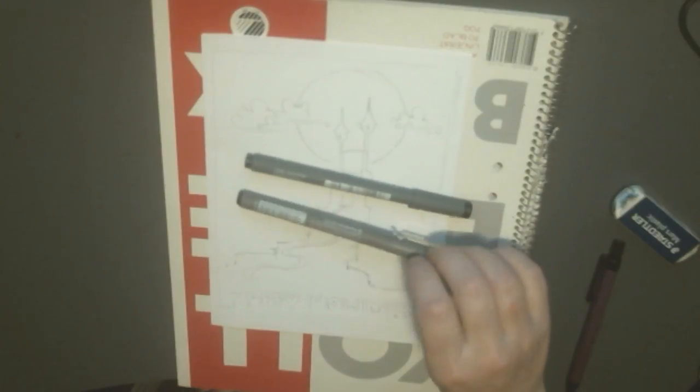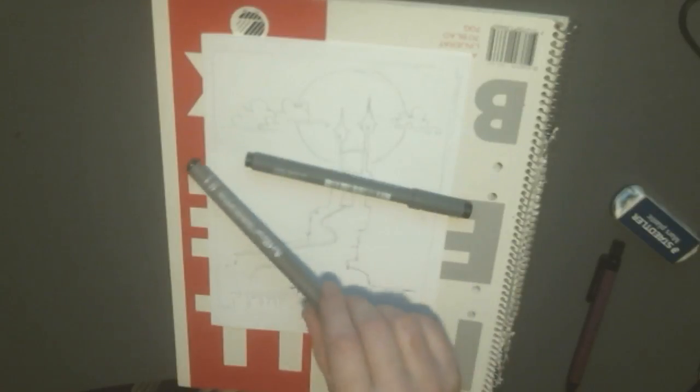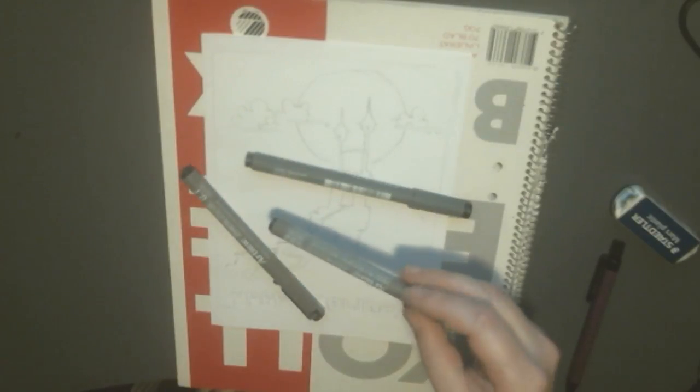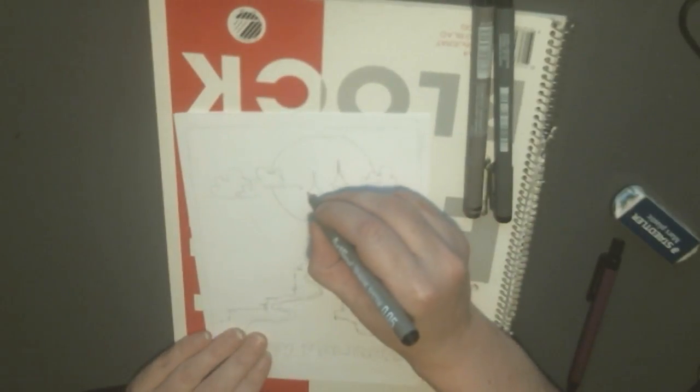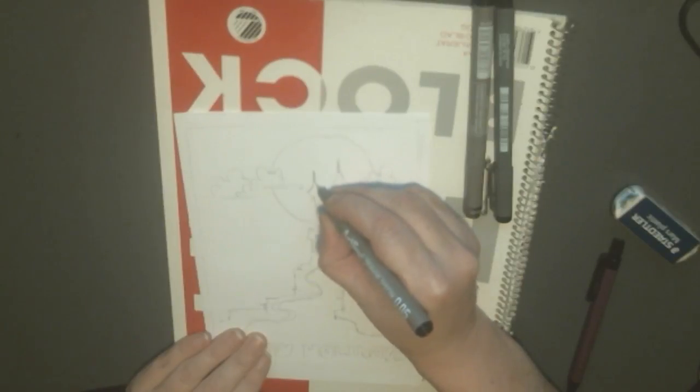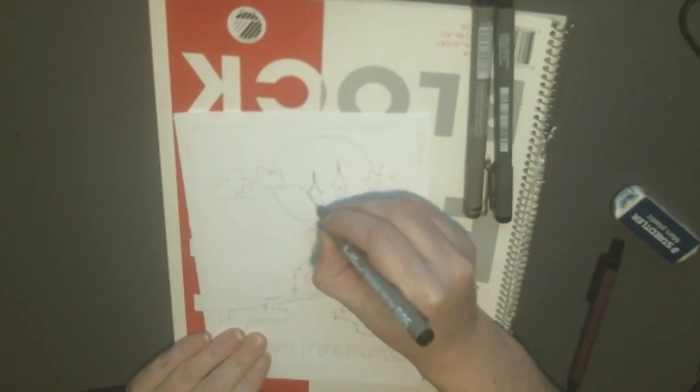And then let's do some quick ink. Everybody has their different favorite tools. My favorite tools are these. These are architect pens. This is half a millimeter. This is one millimeter. So you've got different sizes of these. If you go in here and start drawing this here.